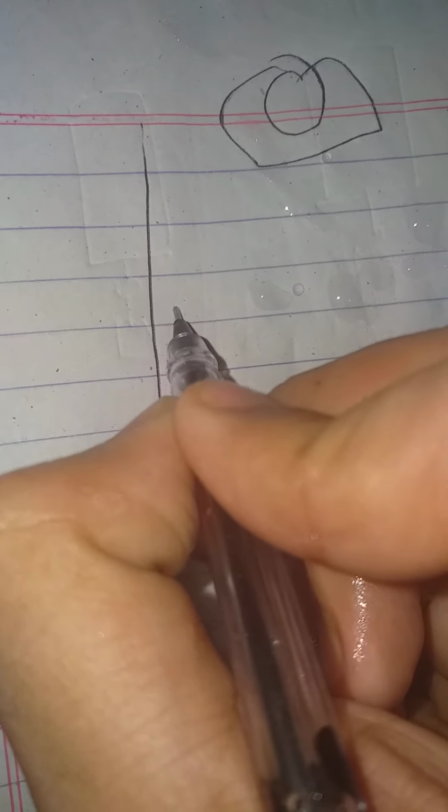Now the practical demonstration has ended and we will do some theoretical demonstrations. Assume this as the ball, though it does not look like this.